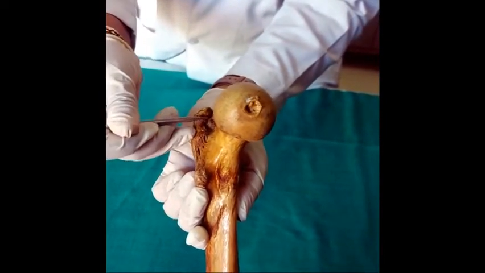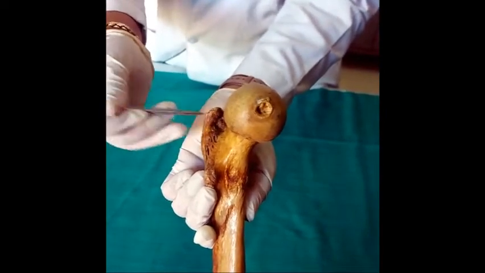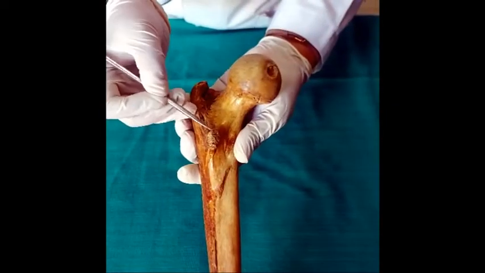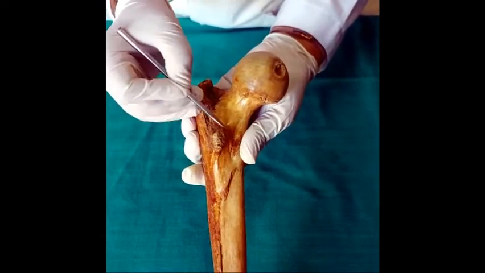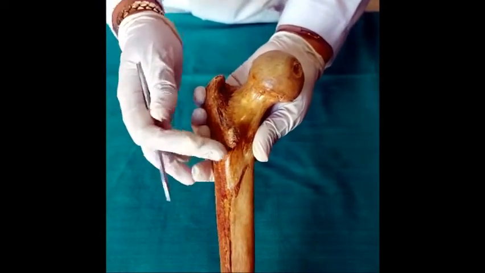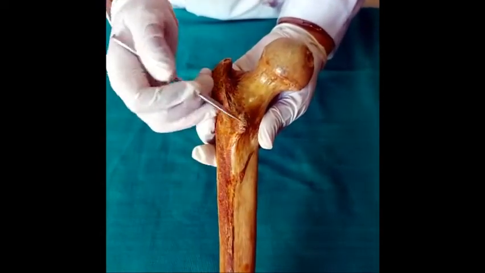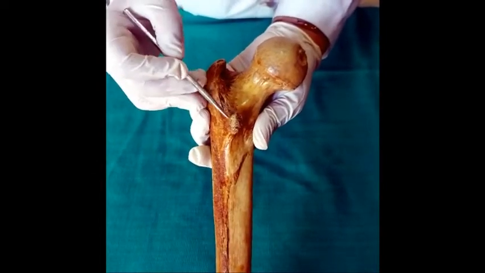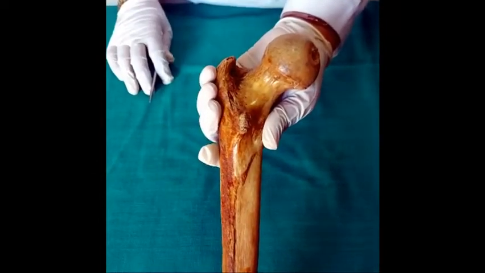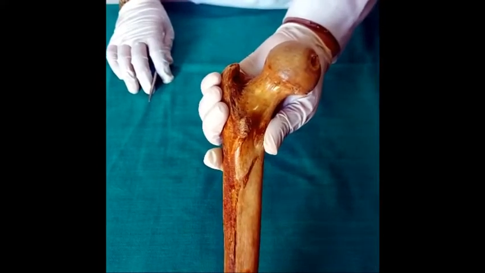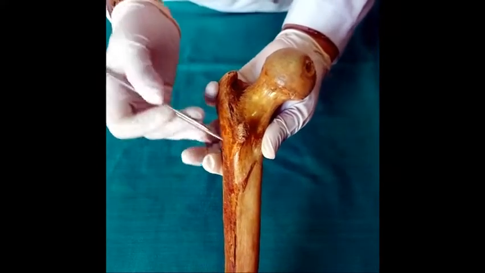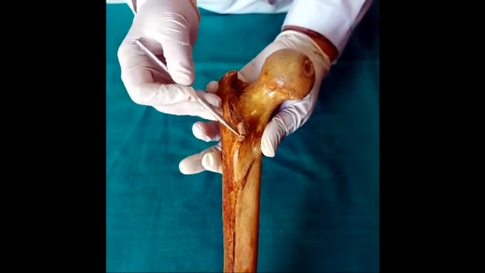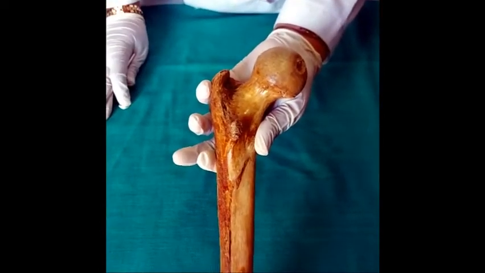So, below the tip, obturator externus also attaches. The lesser trochanter, this mountain-like small projection, is prominently seen on the posterior aspect. The lesser trochanter provides attachment to psoas major and iliacus. The base of the lesser trochanter is for iliacus, and the tip of the lesser trochanter is for psoas major.